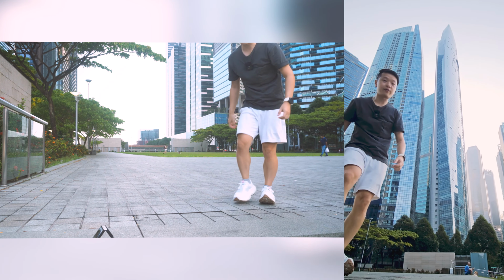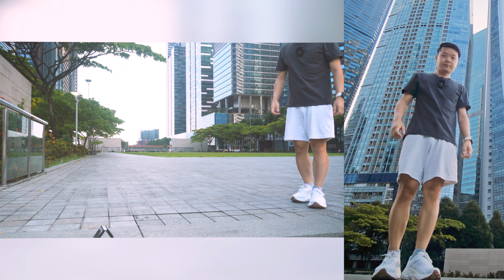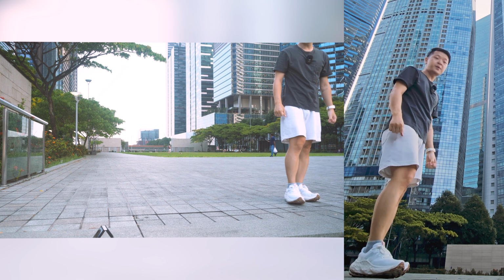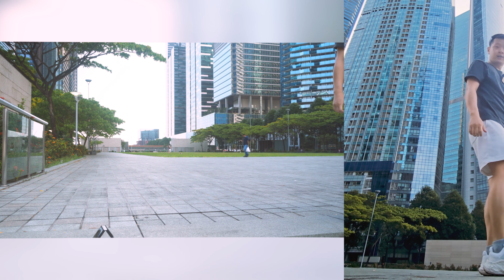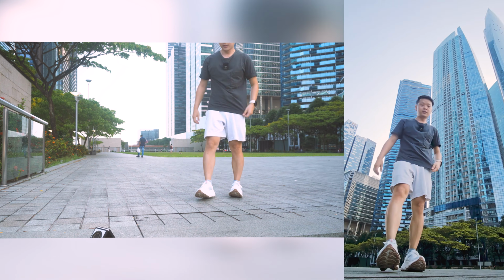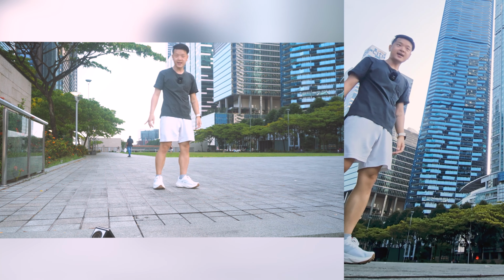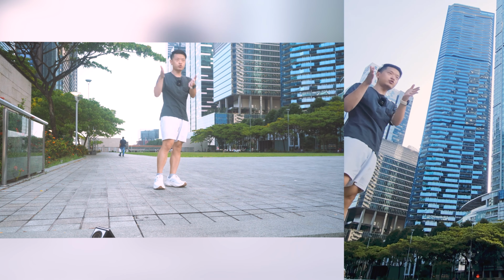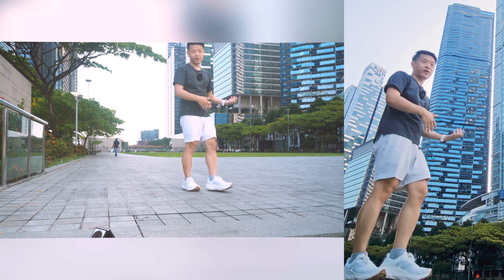And I can just walk around. And as you can see, it actually follows me wherever I go, and just crops into my body itself. So if I ever move slightly towards the right side, it actually just crops into where I am, ignoring the background.